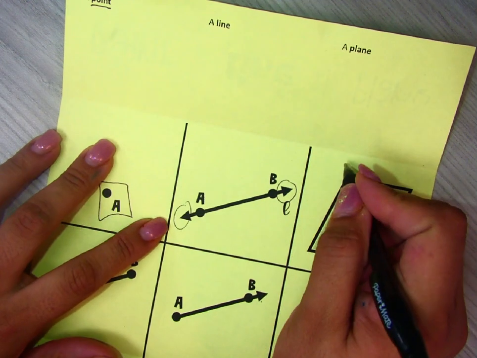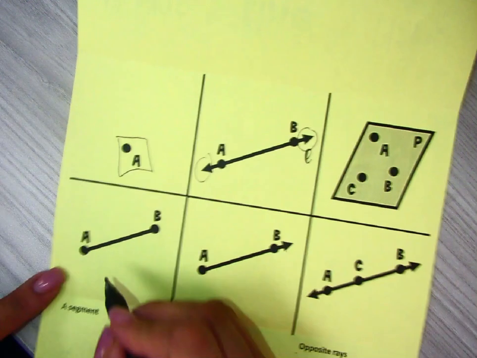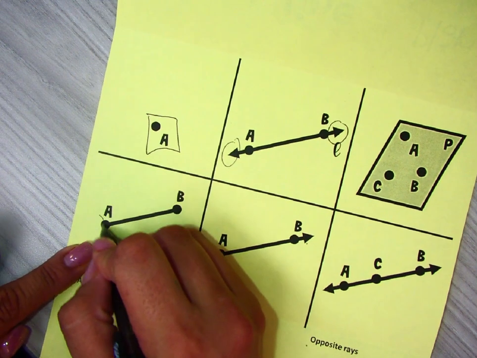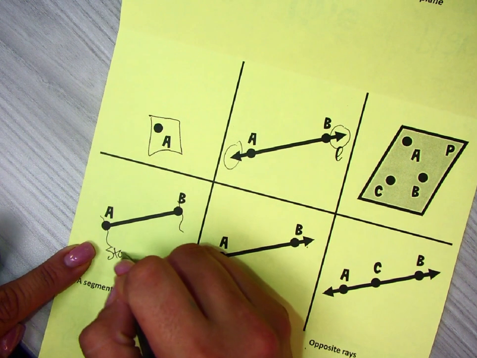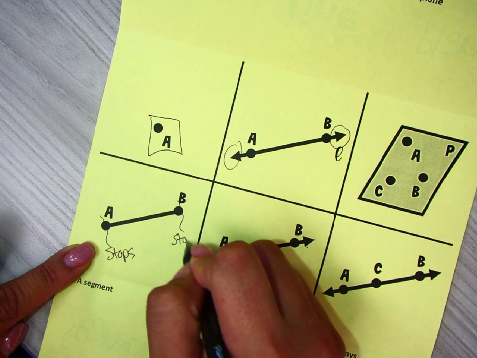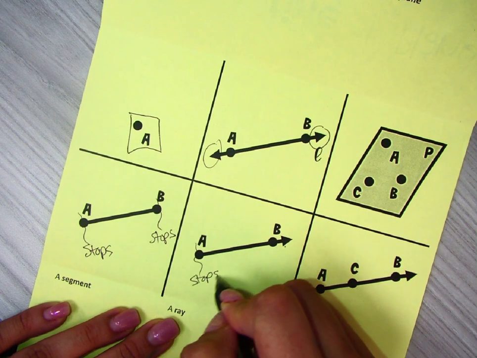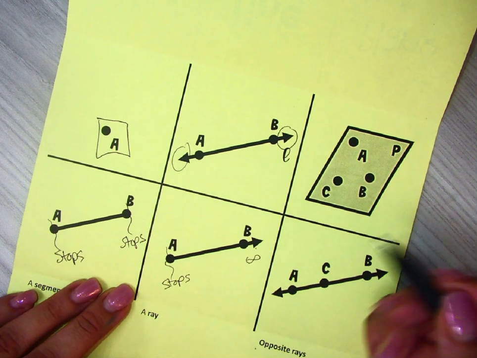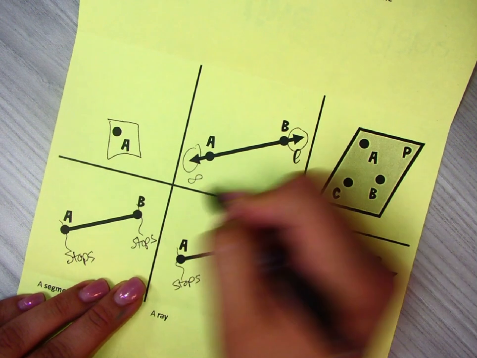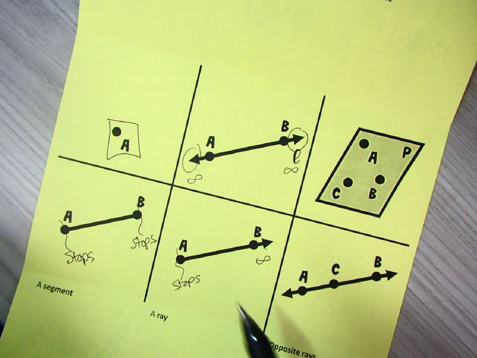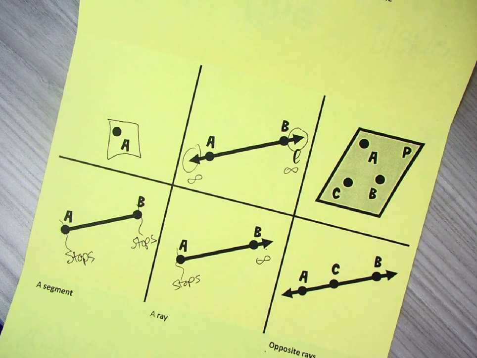A line goes on forever, left and right. A segment has to stop, so it stops on both ends. A ray stops on one end and then goes on forever, so infinity on that side. So a line is infinity forever on both sides. You have to kind of distinguish them.